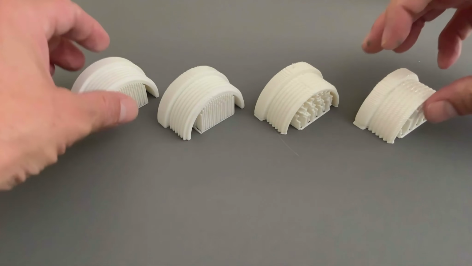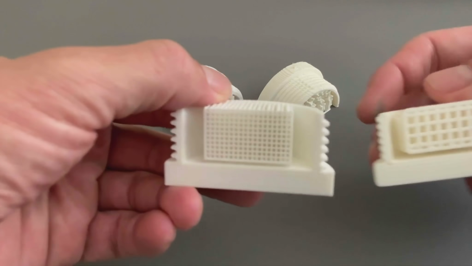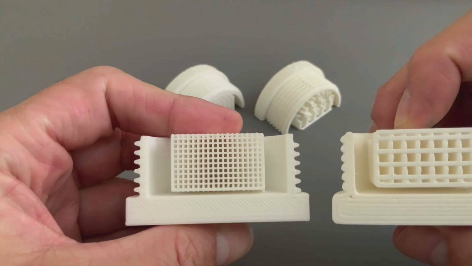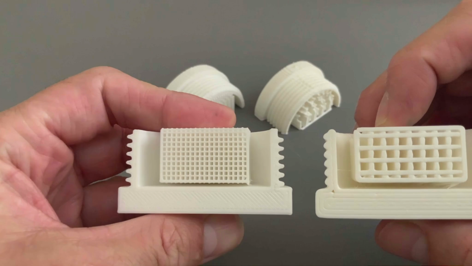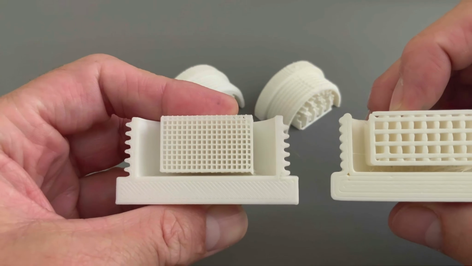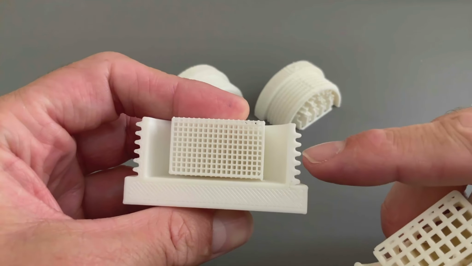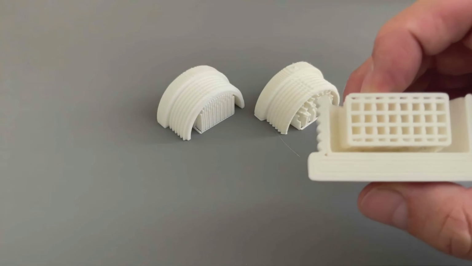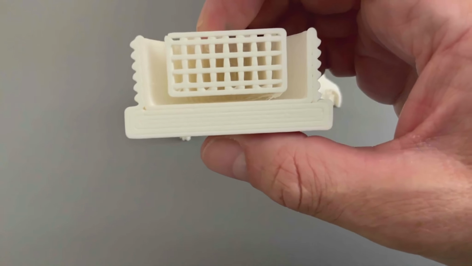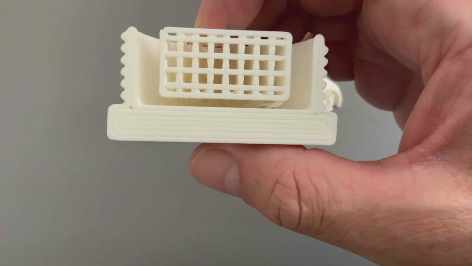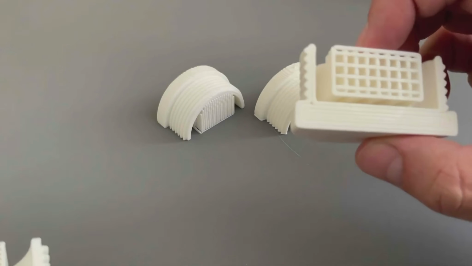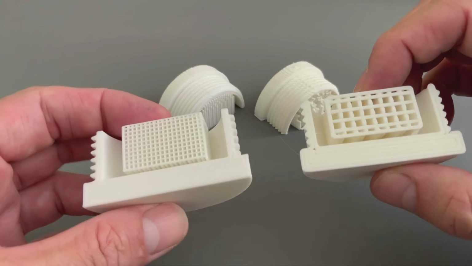So if I take these two and rotate them, we can compare the threading. You can clearly see how with the fine detail, sharp edges and the threading are really well captured, while with the Moore extruder it looks very round. But again, this is 1 hour and 40 minutes. This is 10 minutes to print.